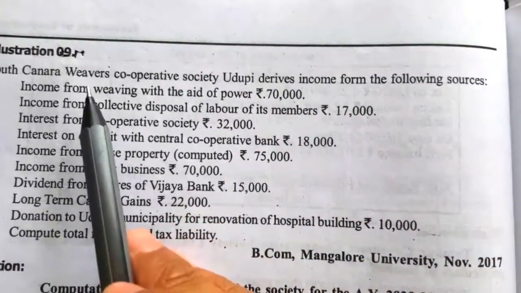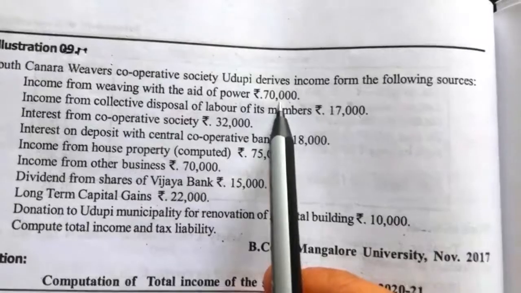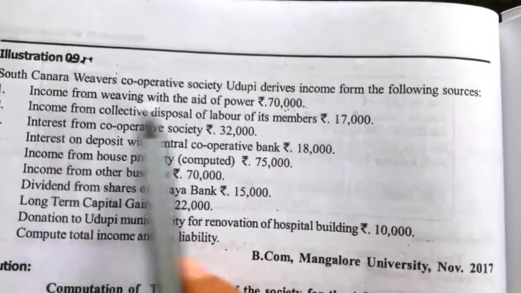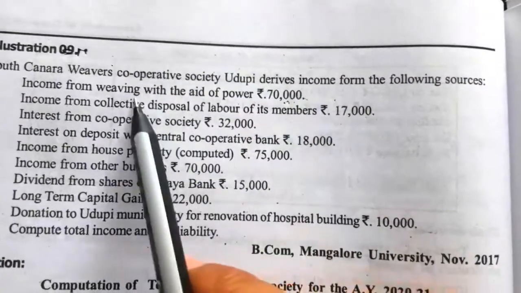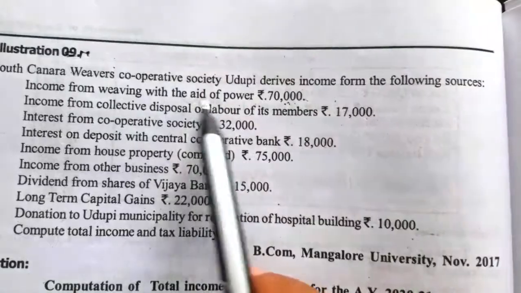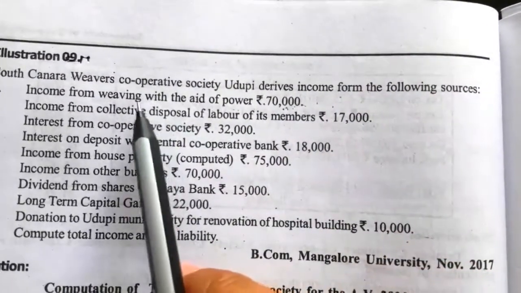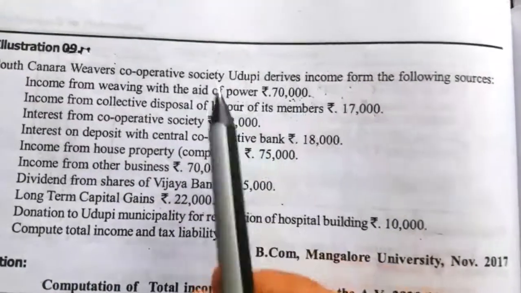Now see the question. Here income from weaving with the aid of power, rupees 70,000, is given. We have to take it as business income, because it is income from the weaving business, but no deduction under section 80P is claimed because this weaving is done with the aid of power. The deduction under section 80P can be claimed only if weaving is done without the aid of power. So no deduction under section 80P.